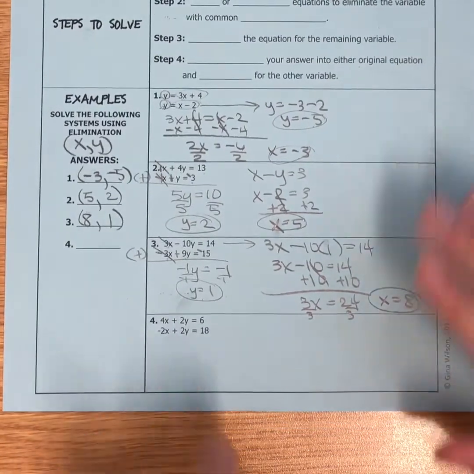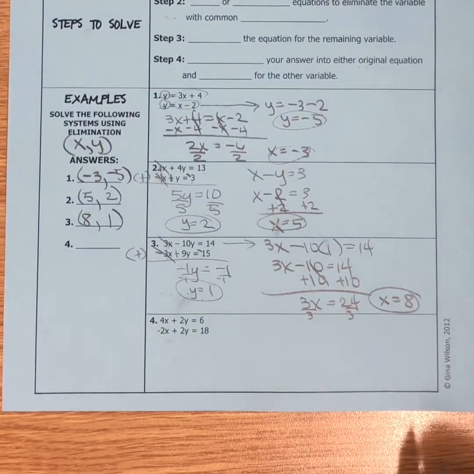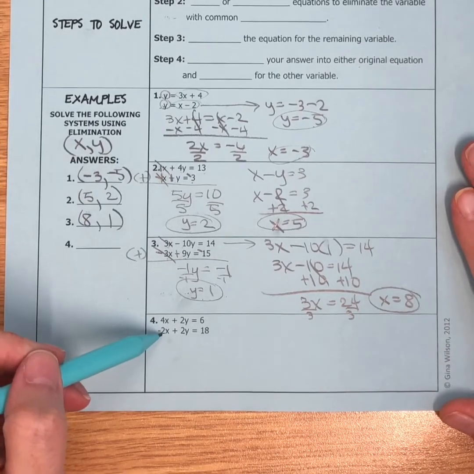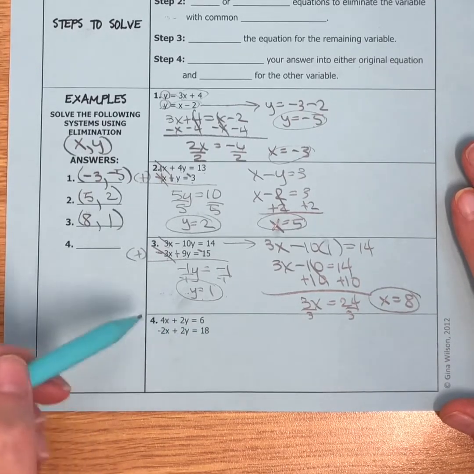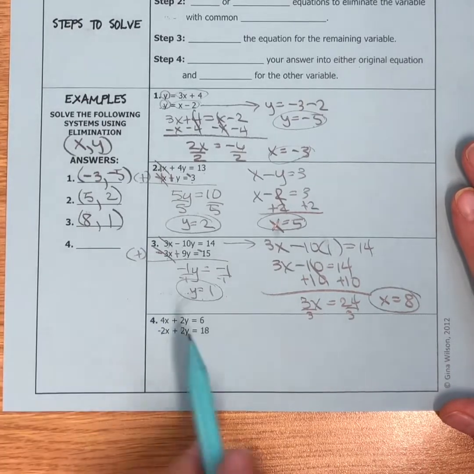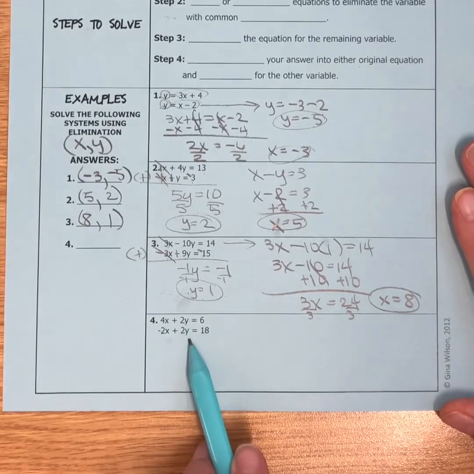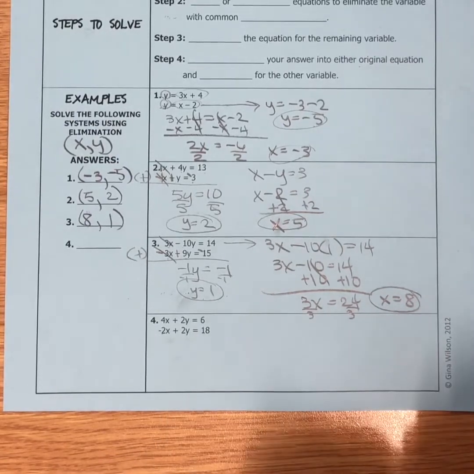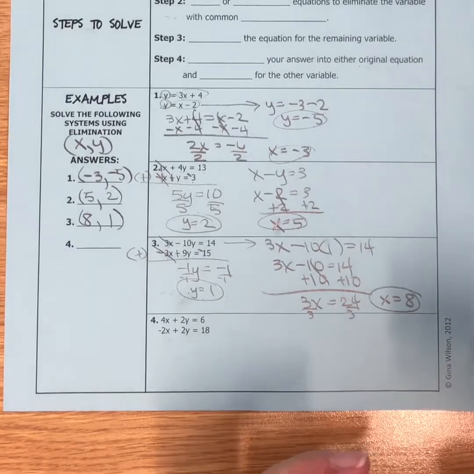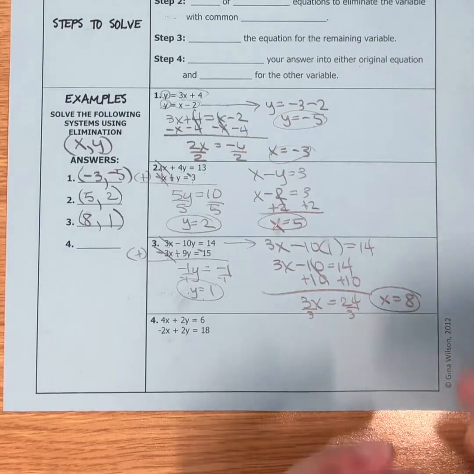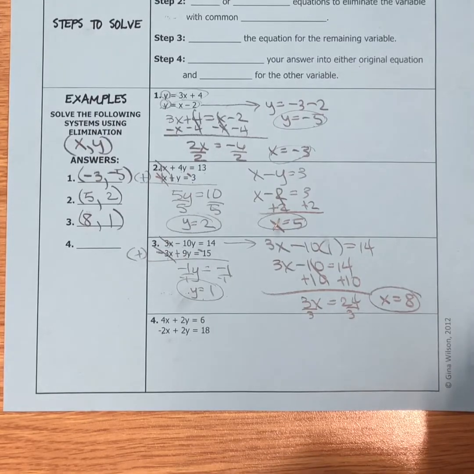Now in number 4, there's 2 things we can do. Either I could multiply the bottom equation and distribute 2, because then I get a -4x that will eliminate with a 4x. Or notice these 2 y's. I could multiply the bottom equation by -1. Once you grasp this concept of elimination, you have choices. And frankly, I always choose the one with the least amount of work.